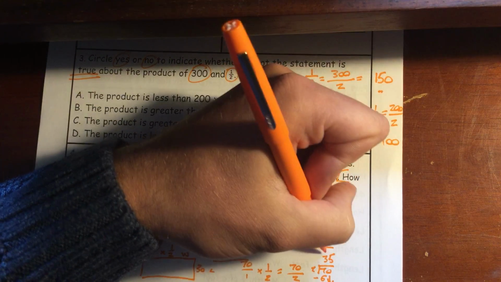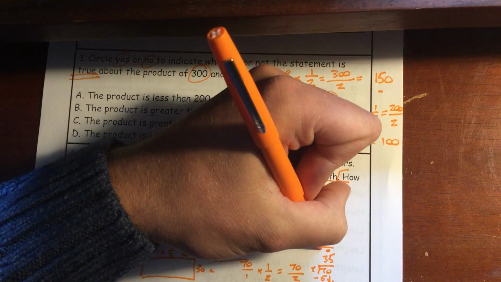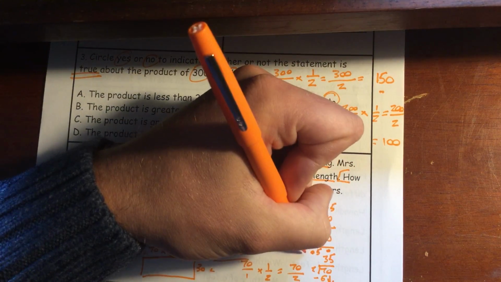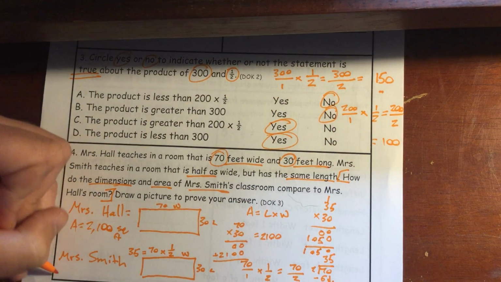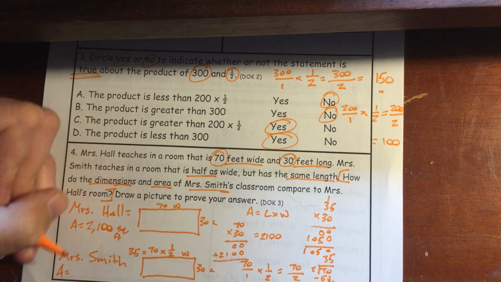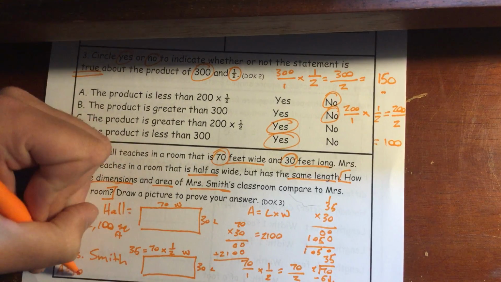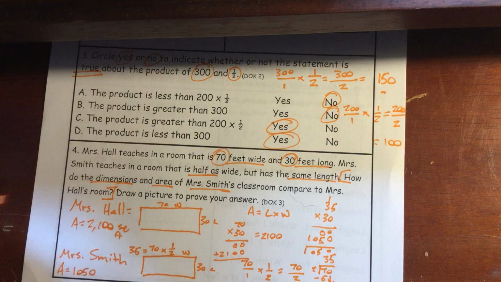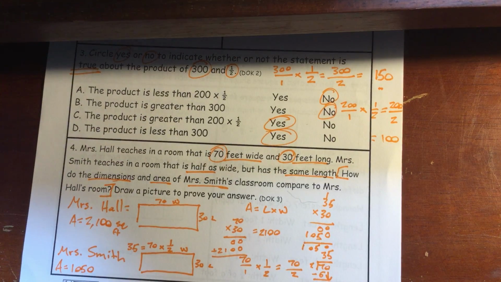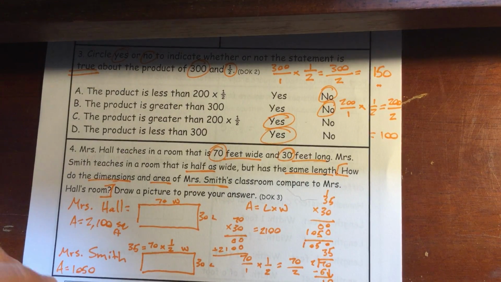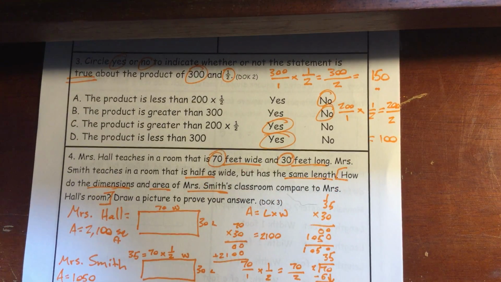So I have 0, and then I have 5, 0, and 1. So the area is equal to 1,050.